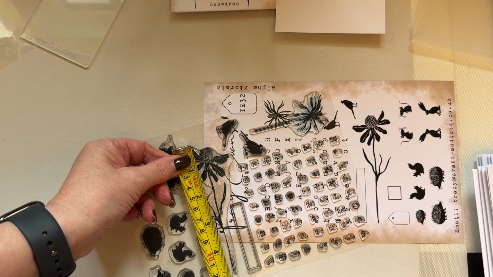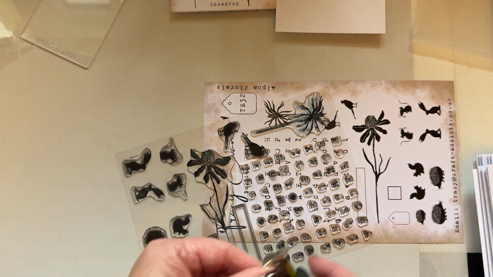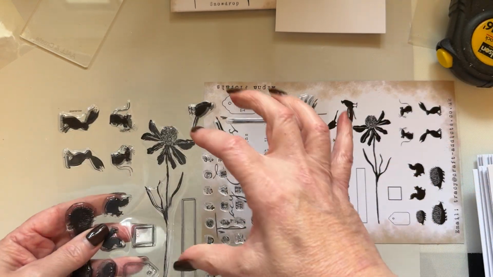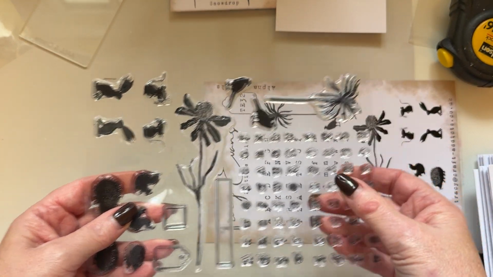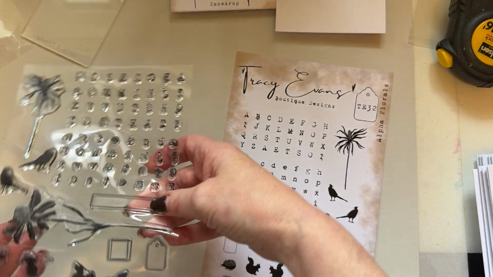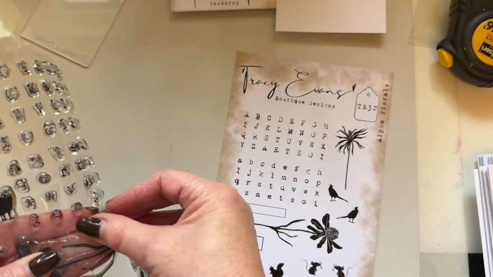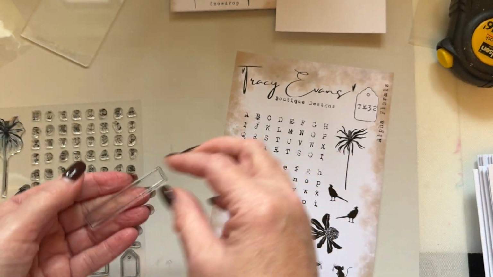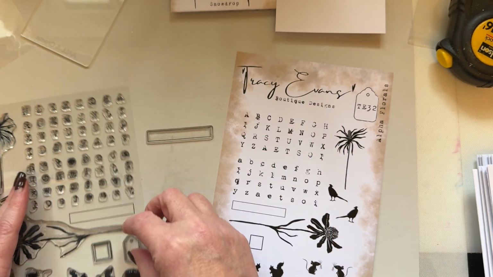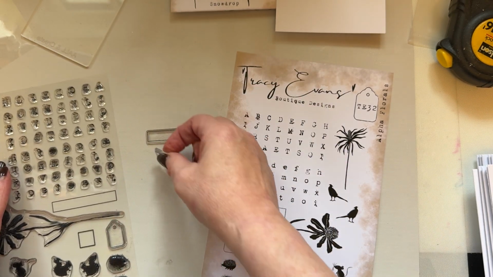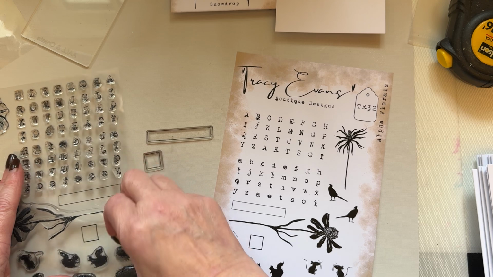That floral is 5 inches in length. That is an amazing size. So that's 5 inches in length. What you've also got is, let's take these little stamps off. You've got a little oblong, rectangle, whatever you want to call it, a little square, and a little tag.